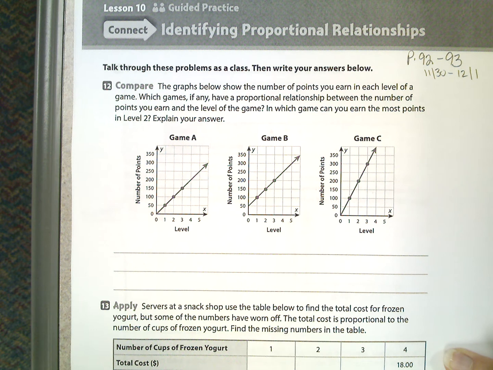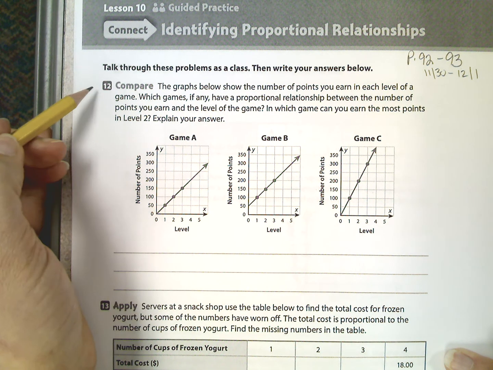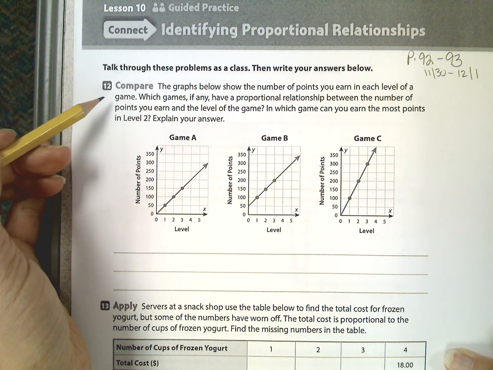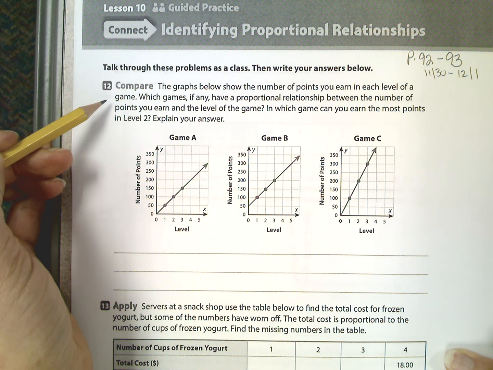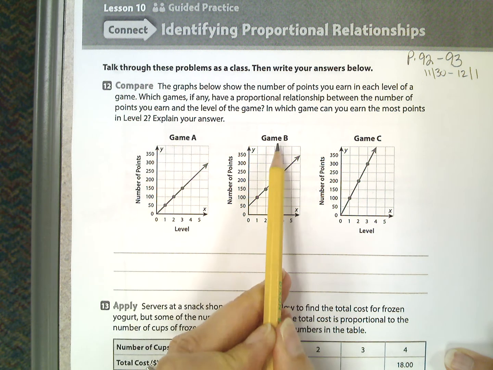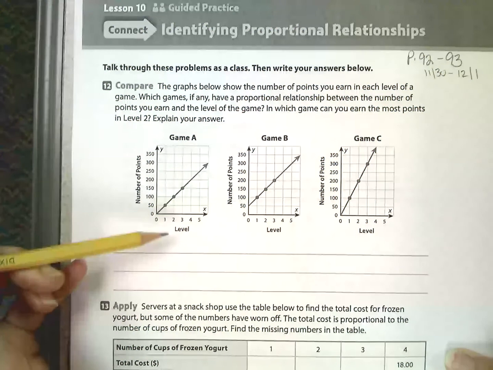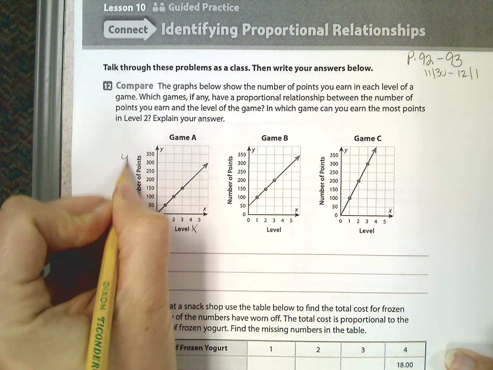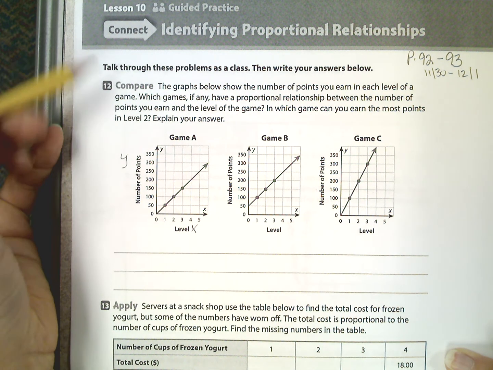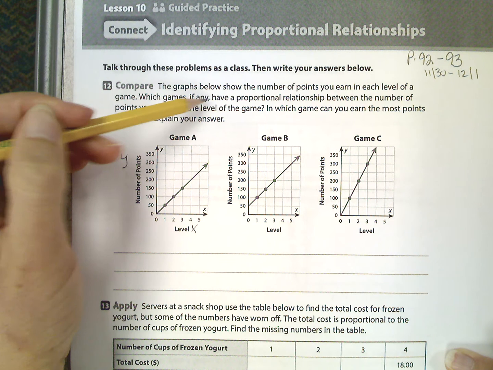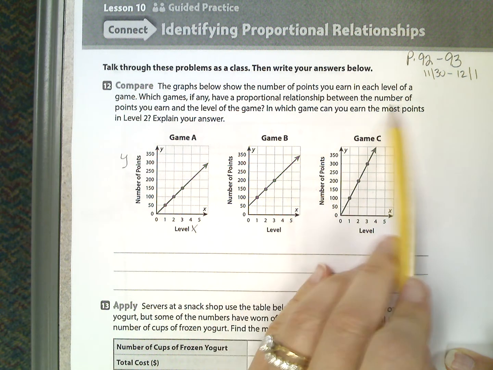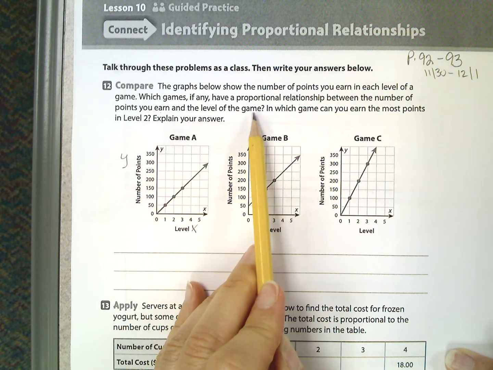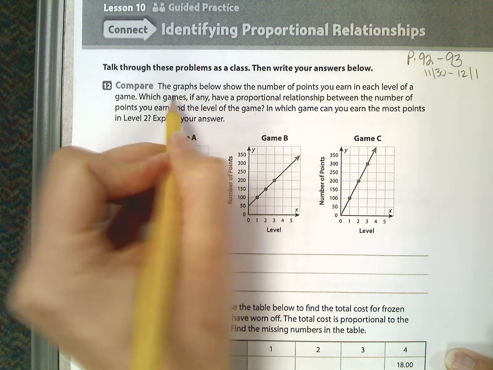All right, so today we're going to continue our conversation about what a proportional relationship looks like in a table, in an equation, and in a graph. So let's dive right into question 12. It says compare. The graphs below show the number of points you earn in each level of a game. So we have game A, game B, game C. The x-axis is our level. The y-axis is our number of points. Which games, if any, have a proportional relationship between the number of points you earn and the level of the game? Okay, that's our first question.